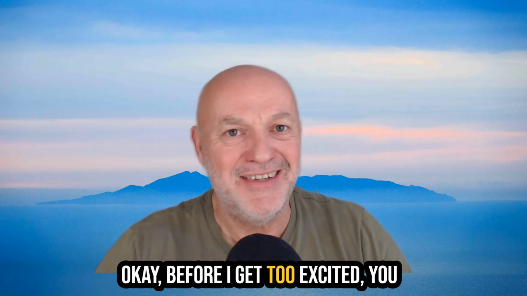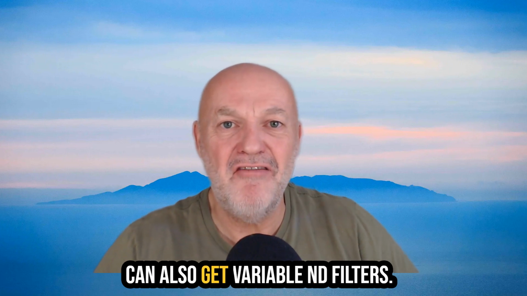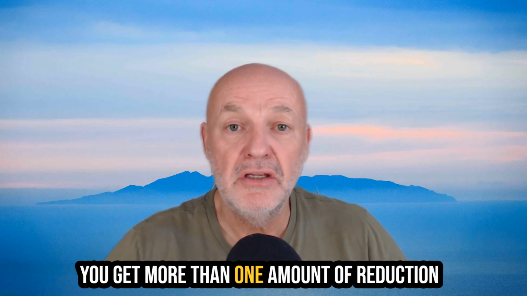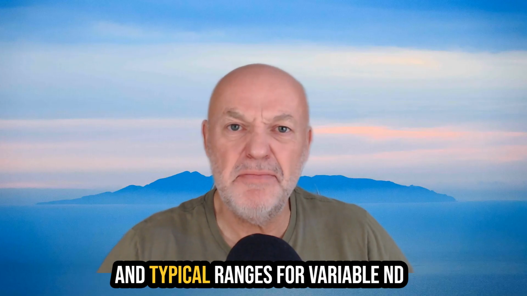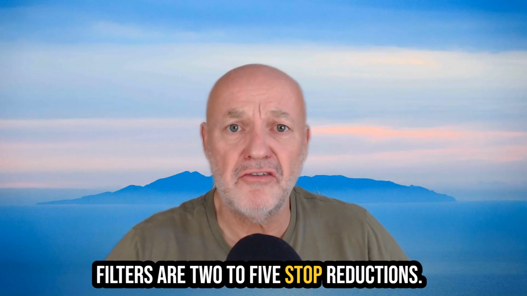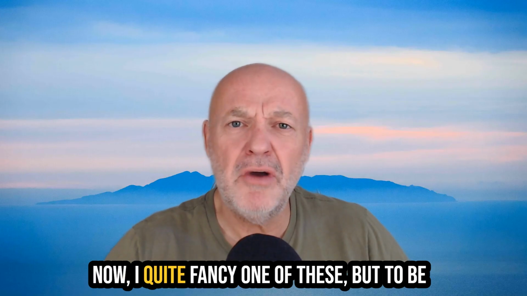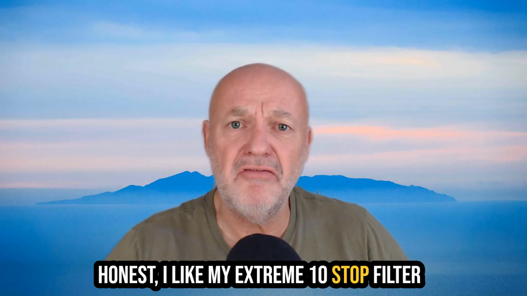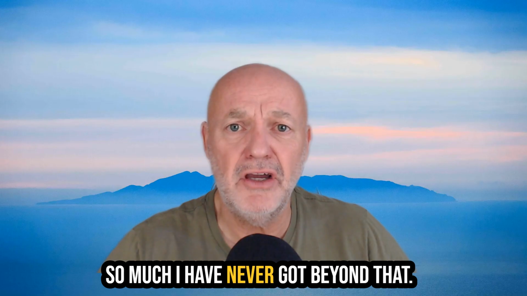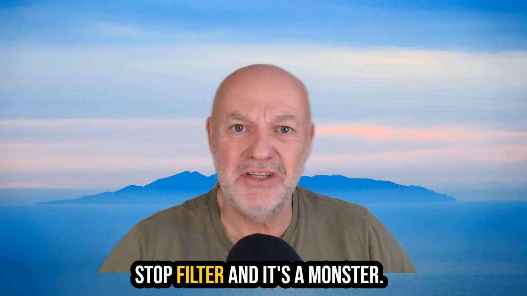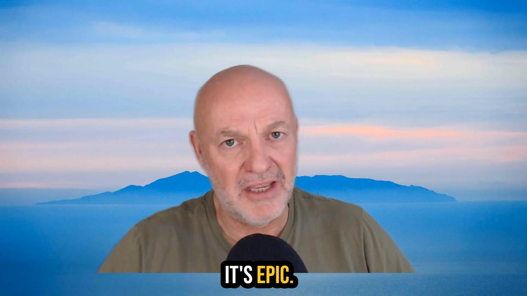Okay, before I get too excited, you can also get variable ND filters. You get more than one amount of reduction, and typical ranges for variable ND filters are 2 to 5 stop reductions. Now I quite fancy one of these, but to be honest, I like my extreme 10 stop filter so much I have never got beyond that. Yeah, I really do have a 10 stop filter, and it's a monster, it's epic.